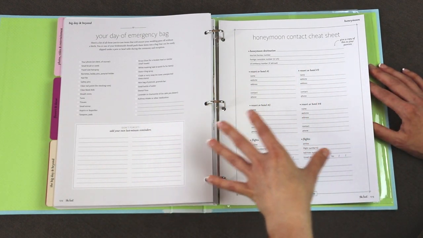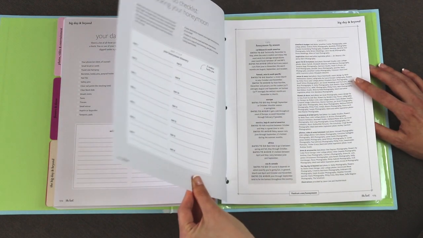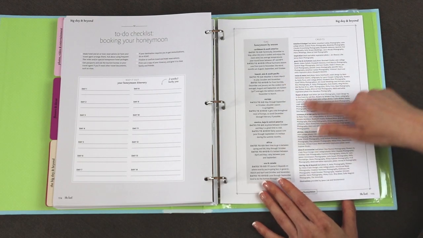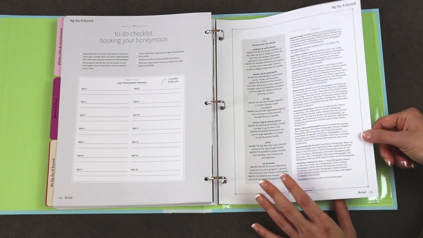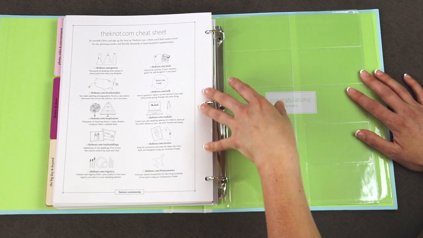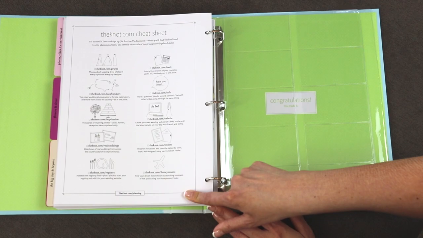Now these are all very specific to a wedding, and then your honeymoon contact sheet, and how to book your honeymoon. And then over here we just have credits. So this is the end, and the Knot cheat sheet. So they have some downloads for you as well over here.